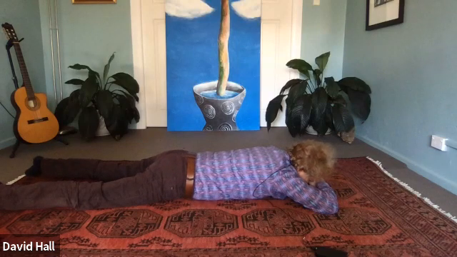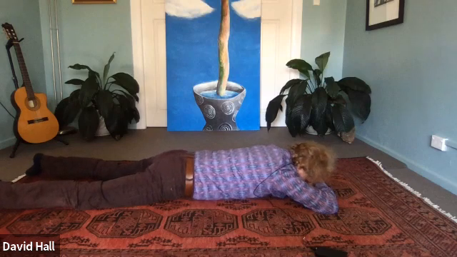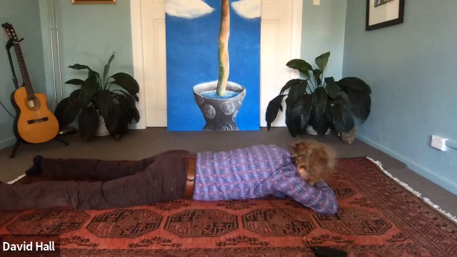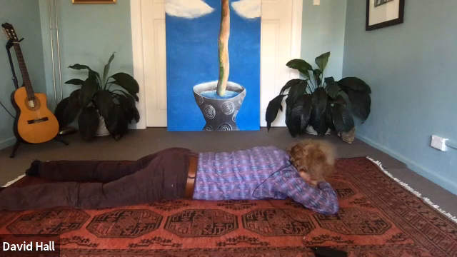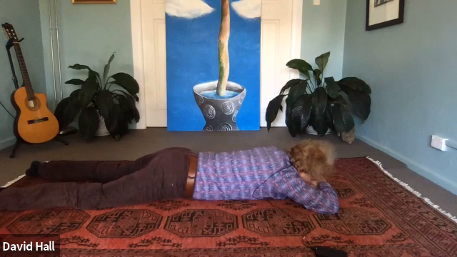As the rib cage goes down, it pushes the bottom of the neck down, so it's lifting the top of the neck up. And as it lifts up, it lifts the base of the neck and the top of the neck goes down. How's that affect your head? Make it a small movement so it's no effort.